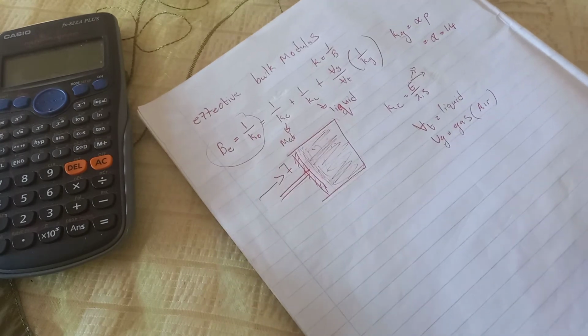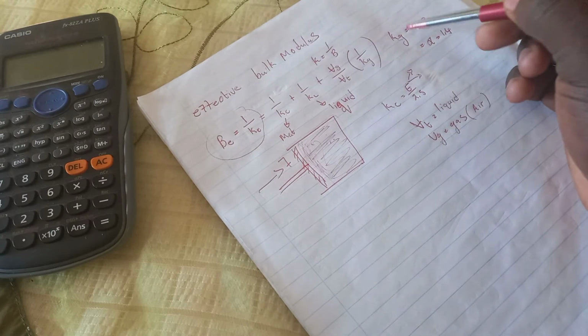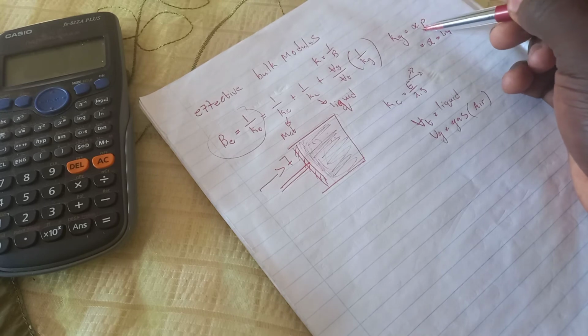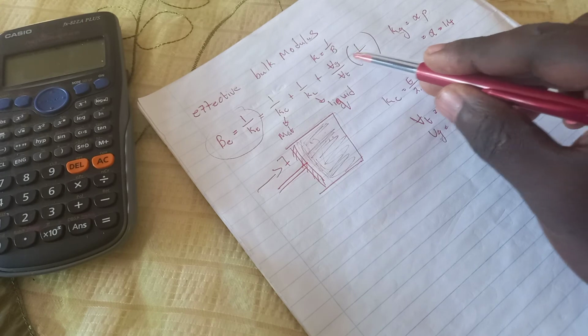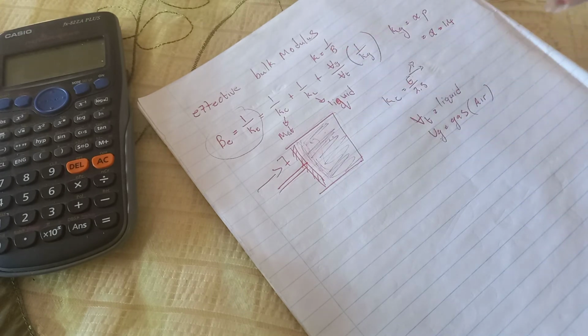So this is how you need to calculate your bulk modulus, right? In our case, the bulk modulus of air is always going to be 1.4 multiplied by the pressure of the system.